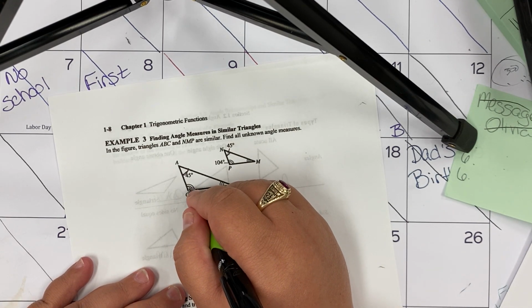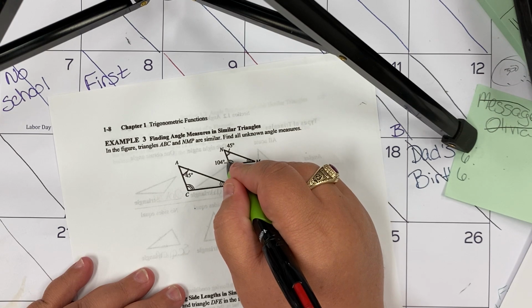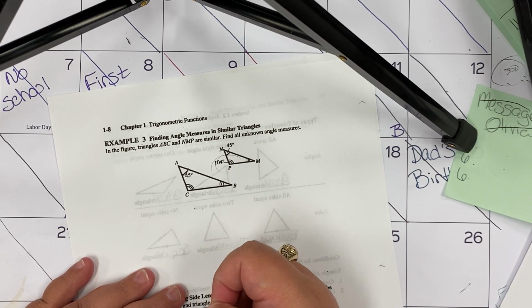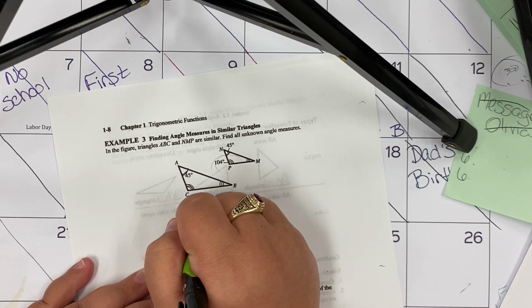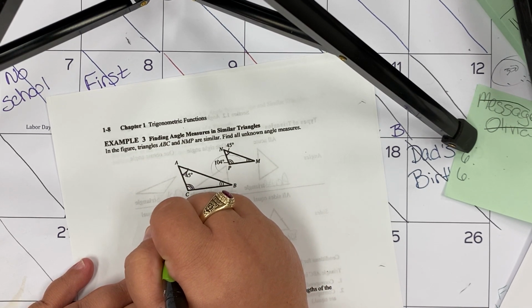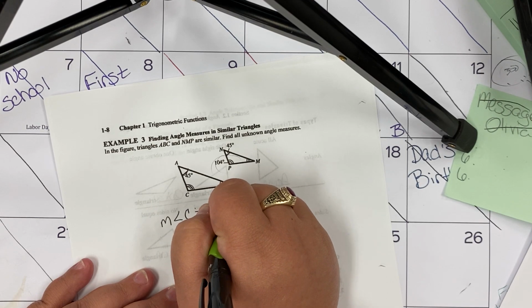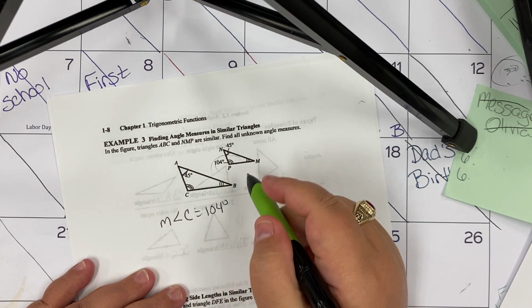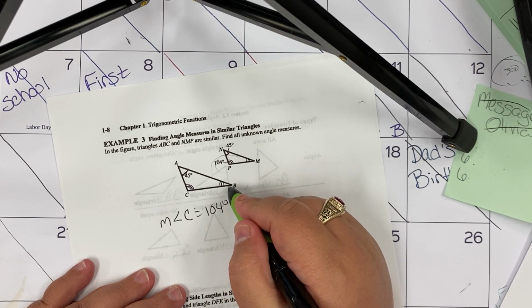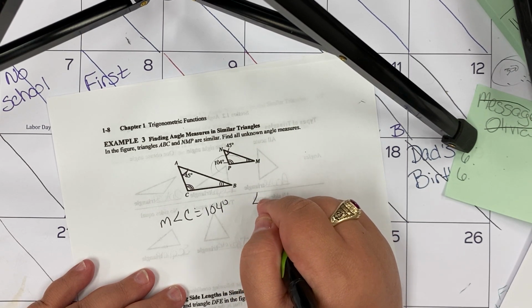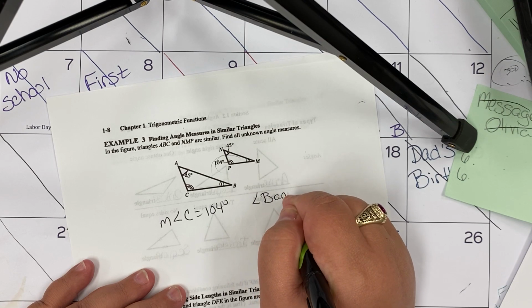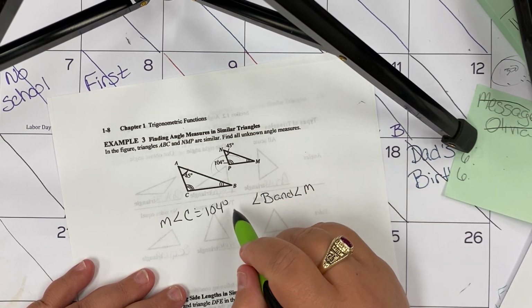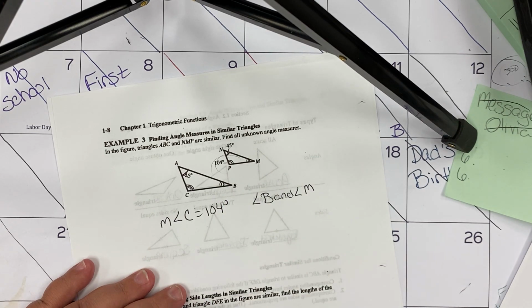Angle C has two half moons, and so does angle P. You are told that the measure of angle P is 104 degrees. So that means the measure of angle C equals 104 degrees because it is congruent with angle P. Angle B and angle M are going to be congruent. They have three little half moons.